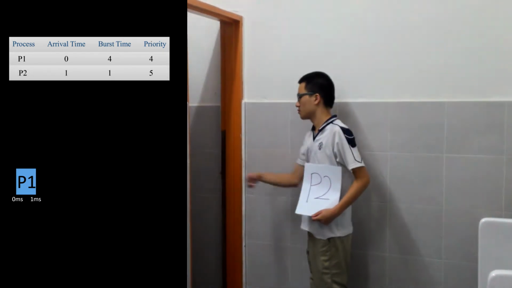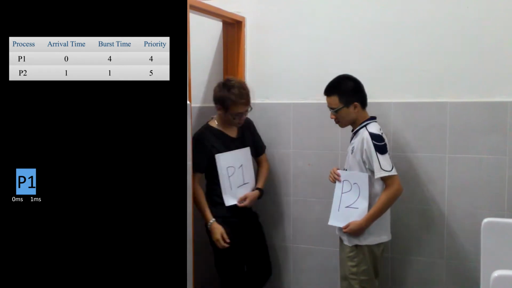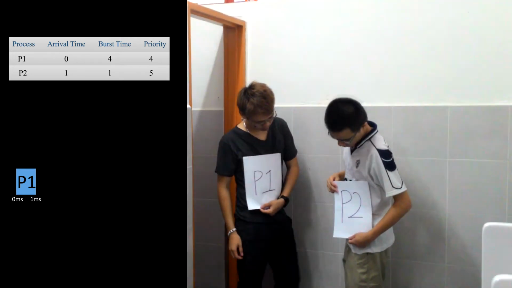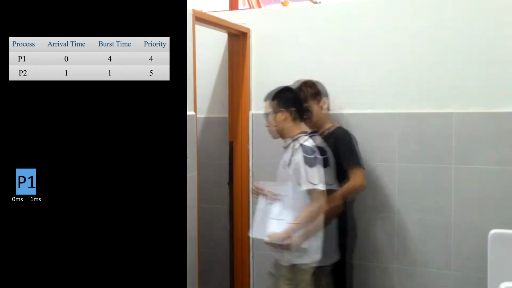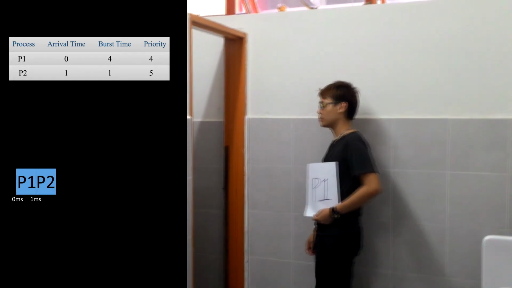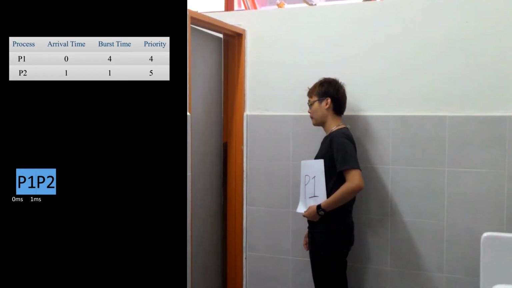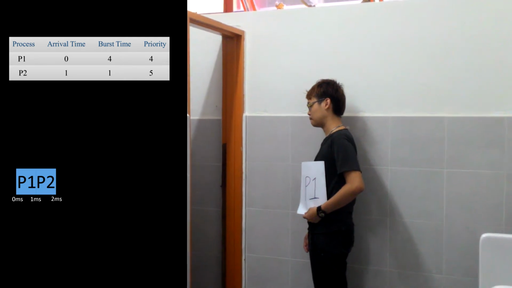Then P1 comes out, checking burst time with P2. Which one has the shorter burst time? P2's burst time is shorter than P1's, so P2 enters first. P2 finishes at 2 milliseconds, then P3 arrives.